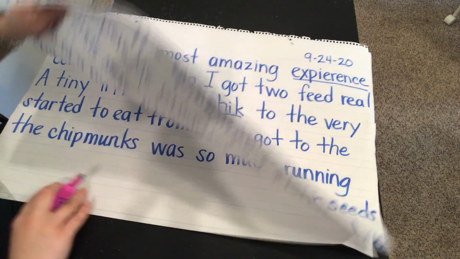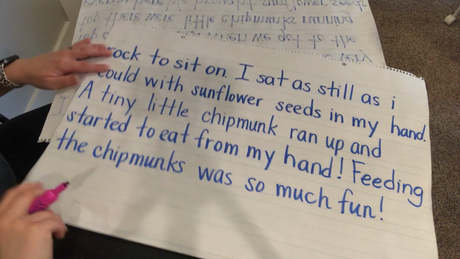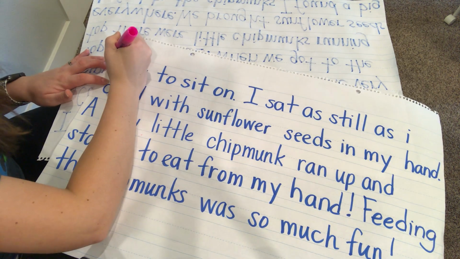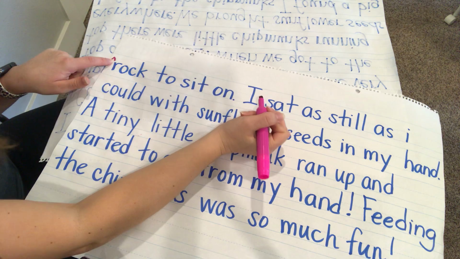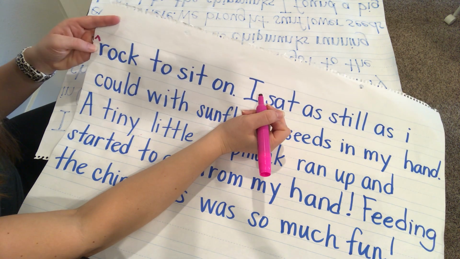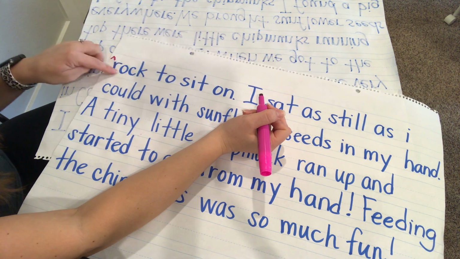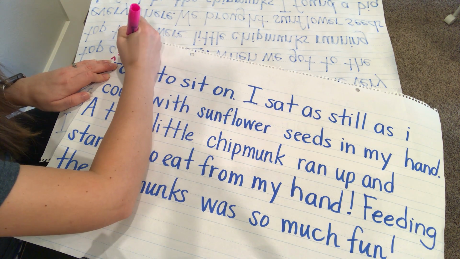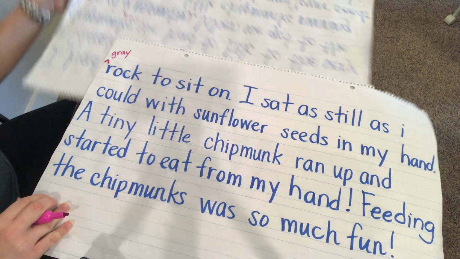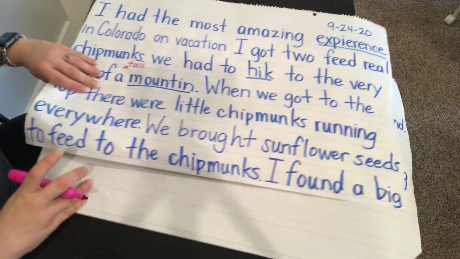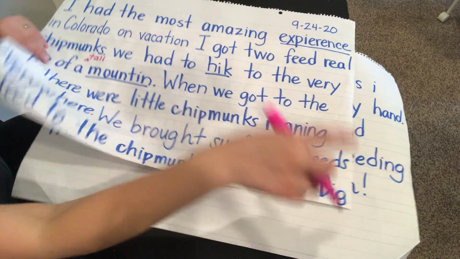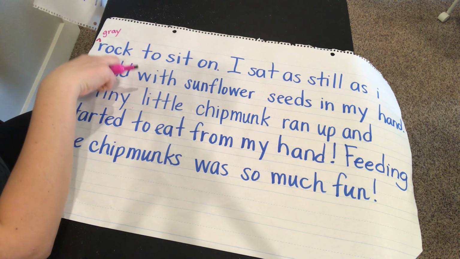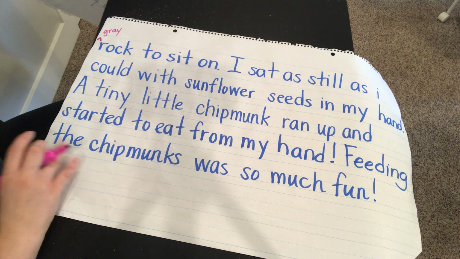I found a big, how about before I say rock, I add in the word gray. So remember, my little caret, that little arrow means I'm adding a word before this word here. I'm going to add the word gray. So now the sentence will read, I found a big gray rock to sit on.